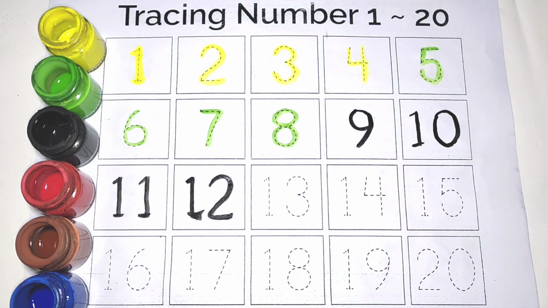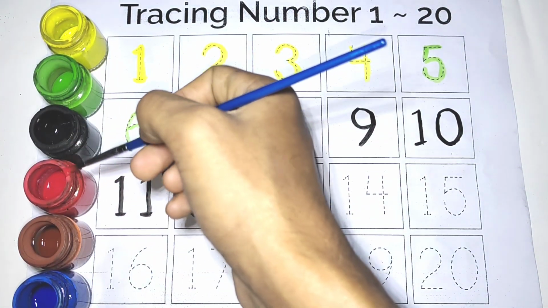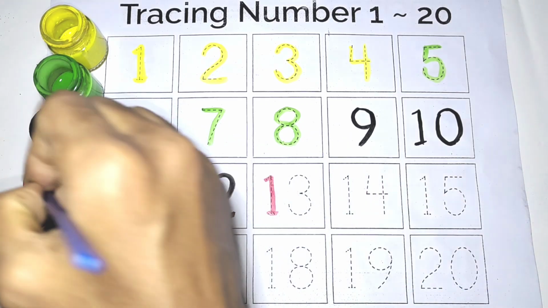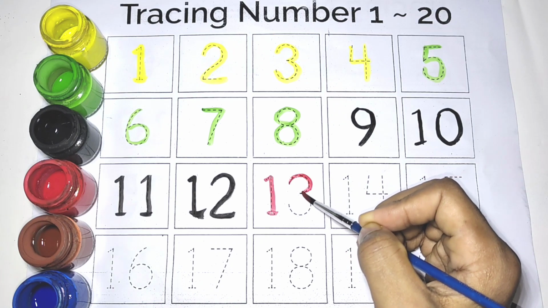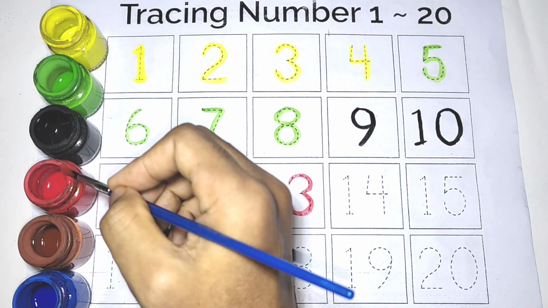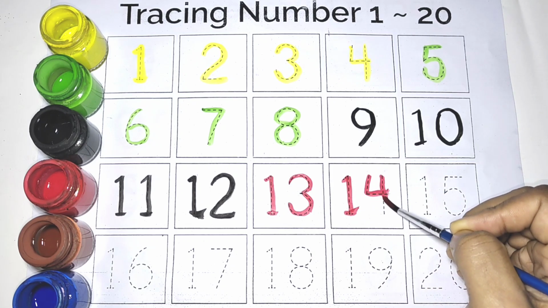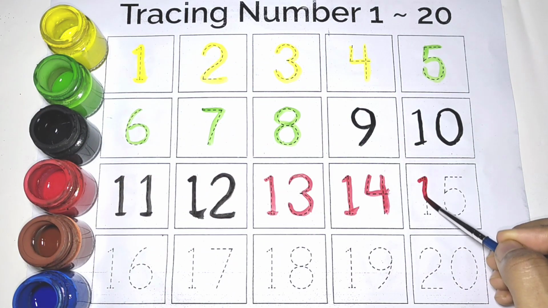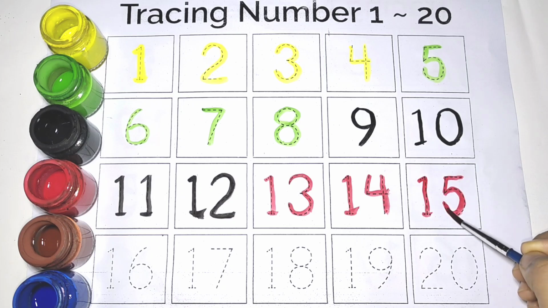Now we use red color. Red color. 13. And the next one is 14. Now we draw 13. Kids, now we draw 14. The number 14. The next one is 15. Now we draw the number 15.